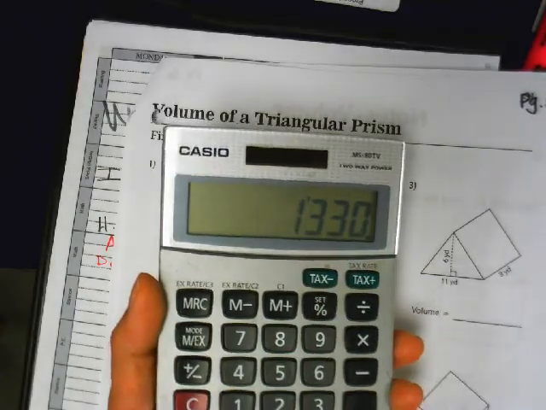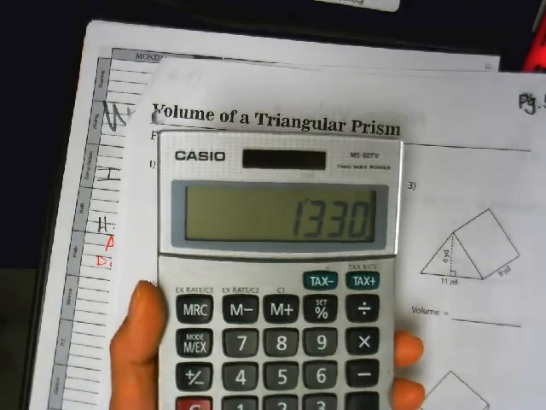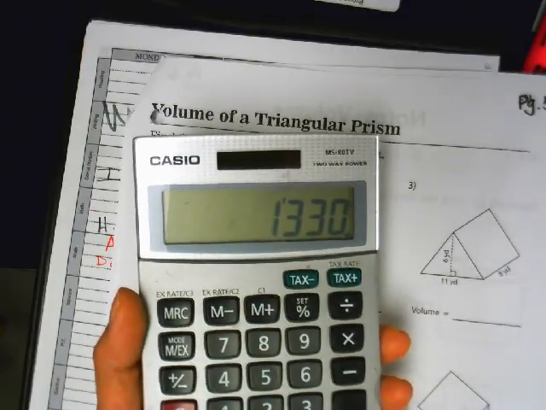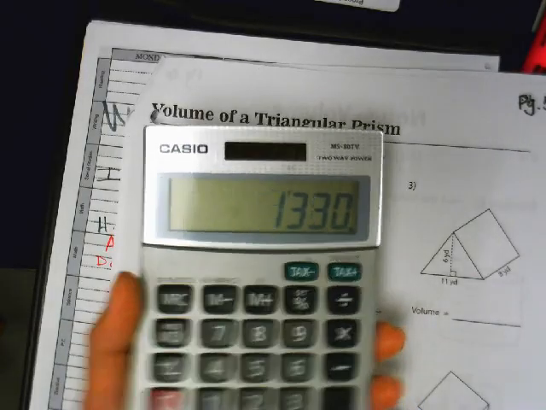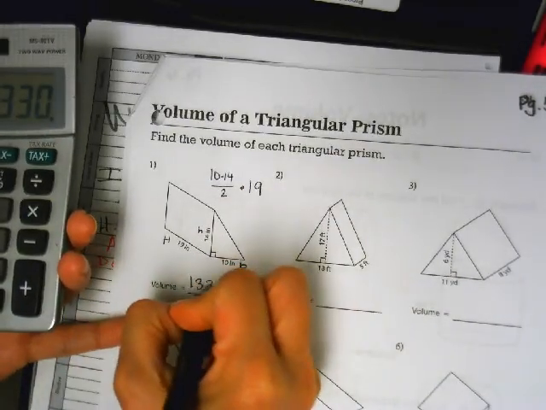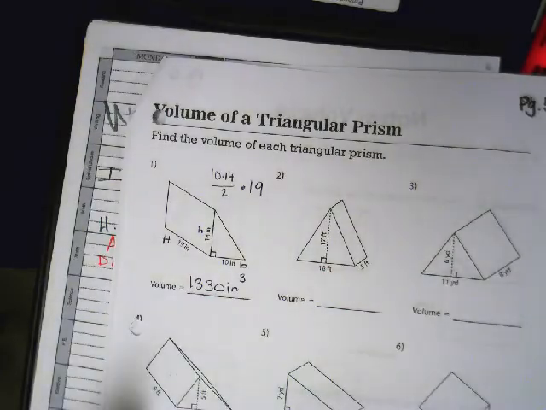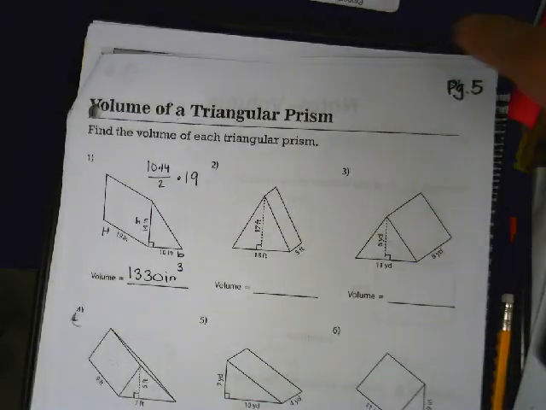So you do it. Do you get the same answer I do? You got to go through the process because don't just copy the answer. You got to go through and you're like, oh yeah, look, my calculator showed the same answer. Inches cubed. All right. Let's do number 2 and let's see if we all get the same answer.